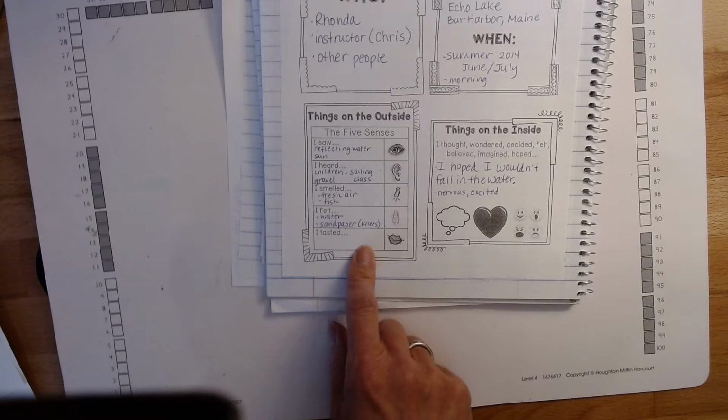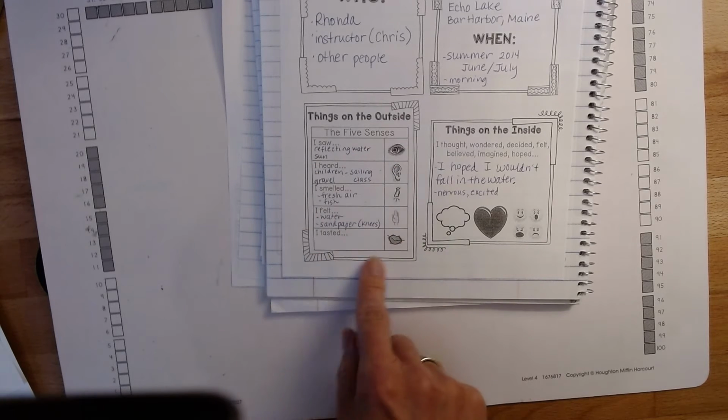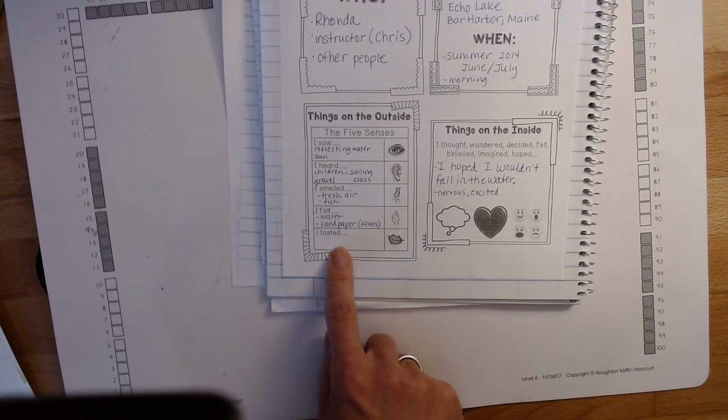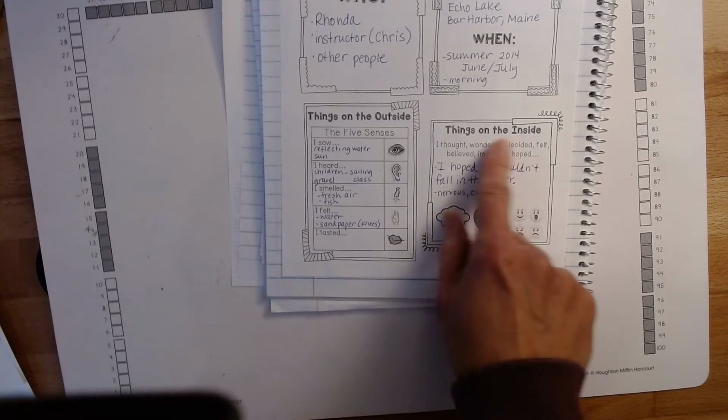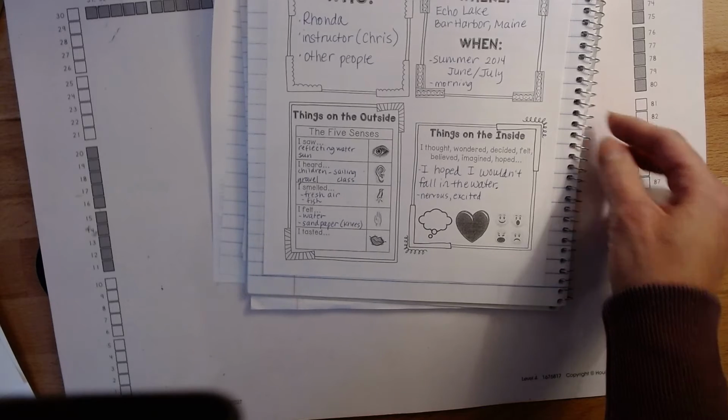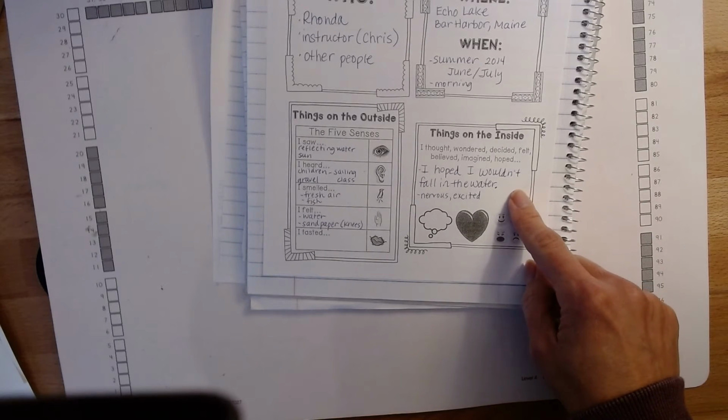Okay, so think about maybe if you were at a baseball game, maybe you tasted popcorn, or you tasted ice cream, something like that. Then on the inside, these are my feelings. These were some things I was thinking, right?